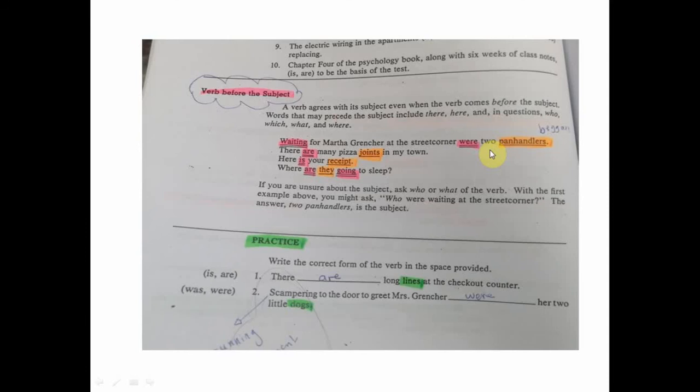Now look at the first sentence. Waiting for Martha Grincher at the street corner were two panhandlers. Panhandlers means beggars, okay? Now who were waiting for Martha? The panhandlers. So it is the subject, okay? What were they doing?